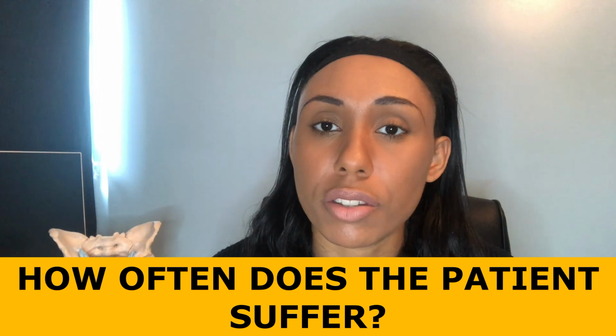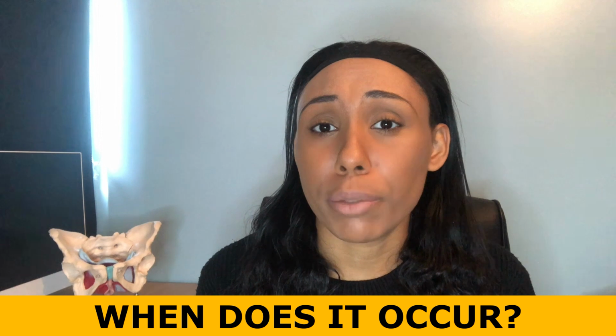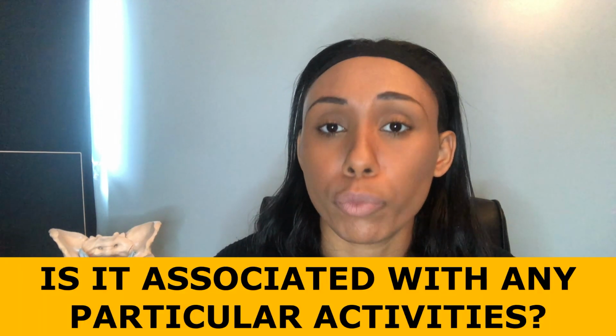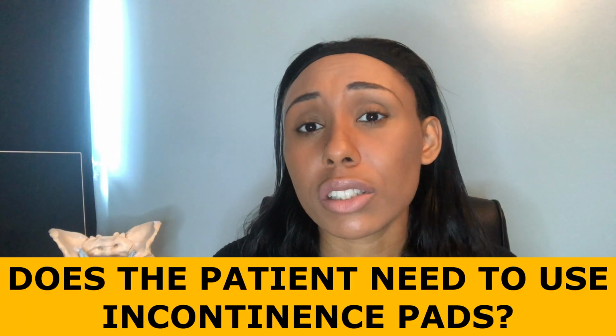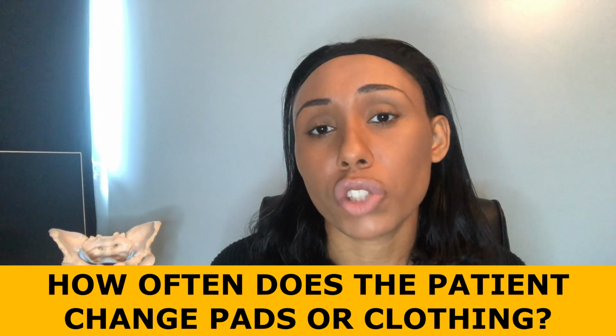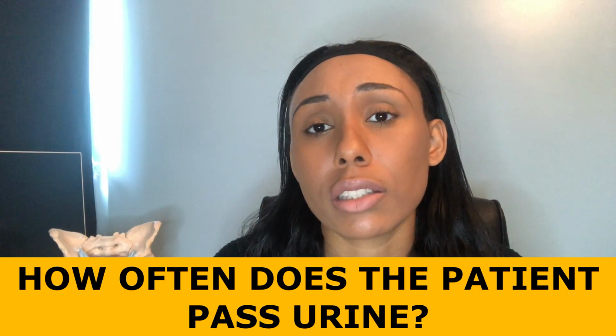So in order to determine how severe the urinary incontinence is, you should consider the following. How often does the patient suffer with incontinence? When does it occur, if she has identified a pattern? And is it associated with any particular activities or movements? Does the patient need to use incontinence pads? There are different sizes, so don't forget to ask about this too. And how often does she change the pads or have to change her clothing? How often does the patient pass urine during the day and at night?